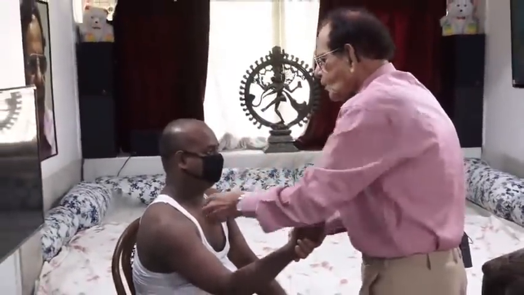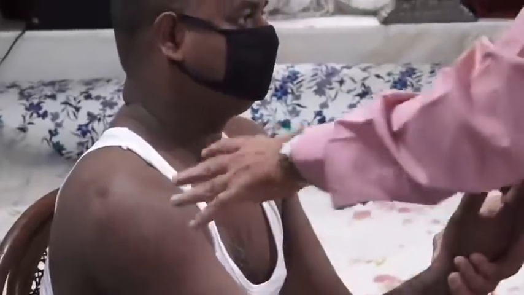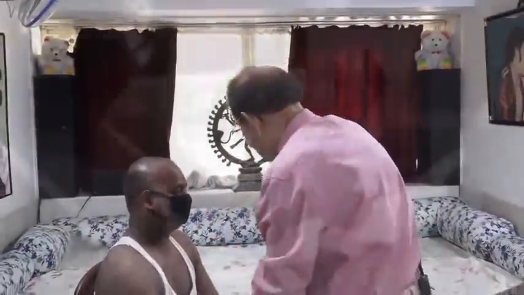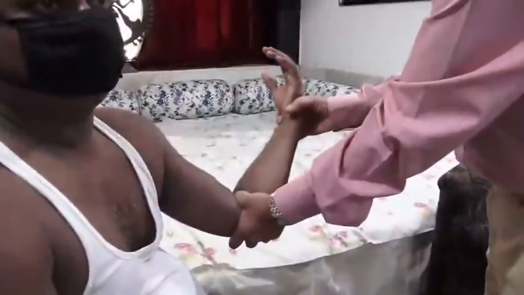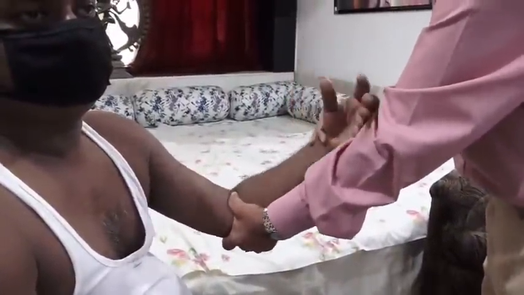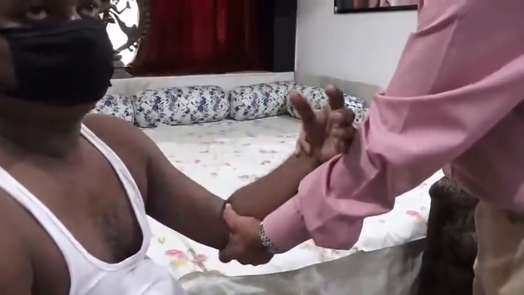They will all have local tenderness, and that has got no meaning. But these two tests, once you do, frozen shoulder is confirmed. You don't have to do anything more than that. The same thing can be done on this side. This is the examination of frozen shoulder.